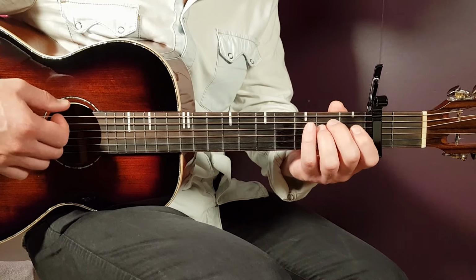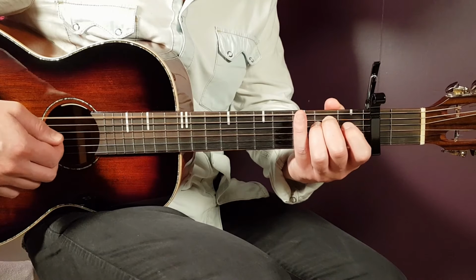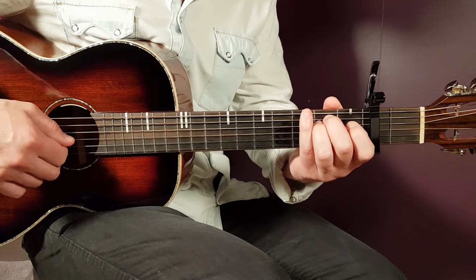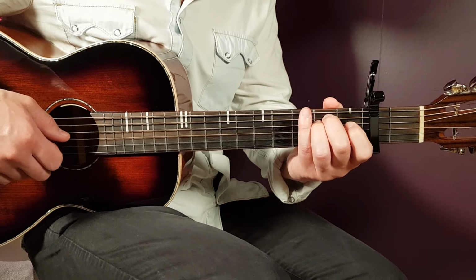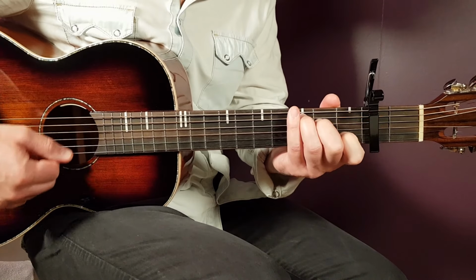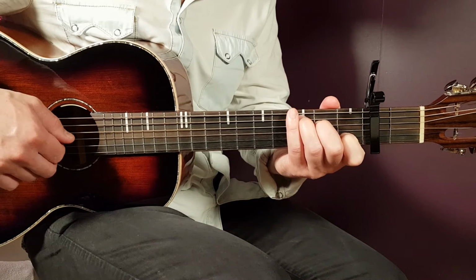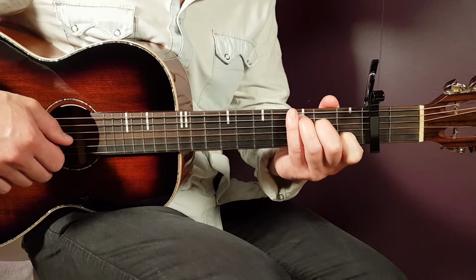Let's go over the chords, and we're gonna start with E minor. That is open E, second A, second D, open G, open B, and open E. Next chord will be C. So that is third on A, second on D, open G, first B, and open E.